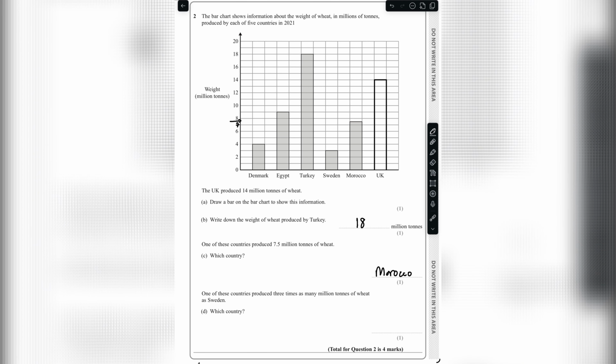In the final part of this question, we are told that one of these countries produced 3 times as many million tons of wheat as Sweden. Which country? So using the bar chart, we can clearly see that Sweden produced 3 million tons of wheat. And if we multiply that value by 3, that gives us a value of 9. And so the country that produced 9 million tons of wheat is Egypt. And these are your final answers.